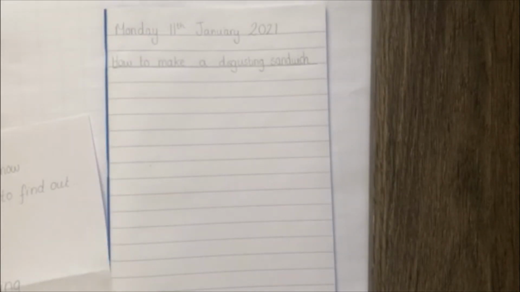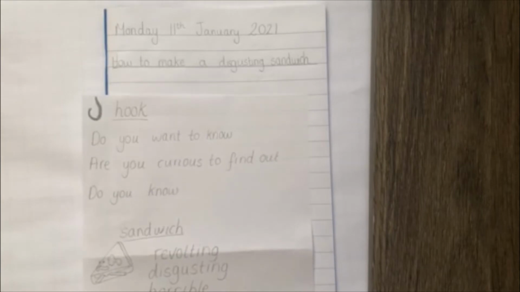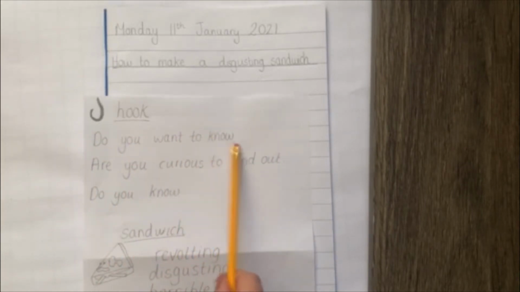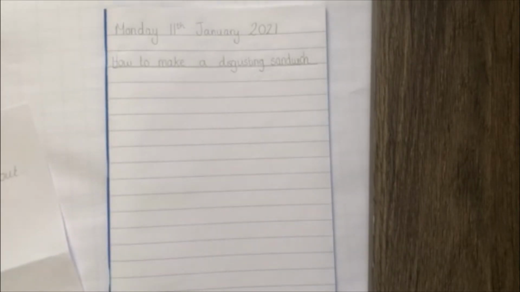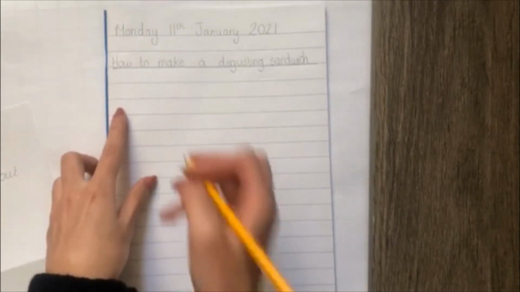I first need to start with my hook. I need to think about which hook would I like to pick. I am going to pick, do you want to know? So making sure I start with a capital letter and I am going to be writing on the line.